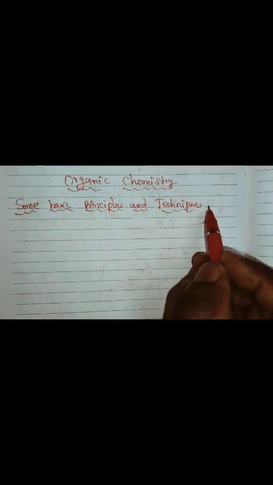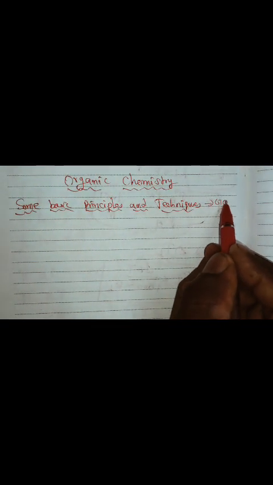From now onwards, we start organic chemistry. The first topic is some basic principles and techniques, simply said, GOC, General Organic Chemistry.